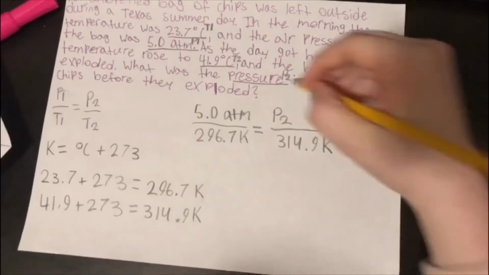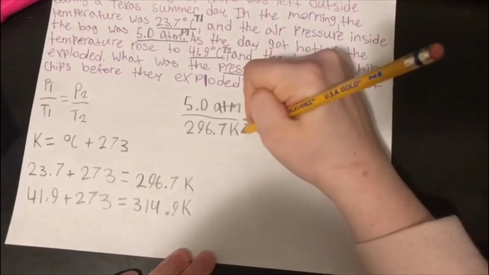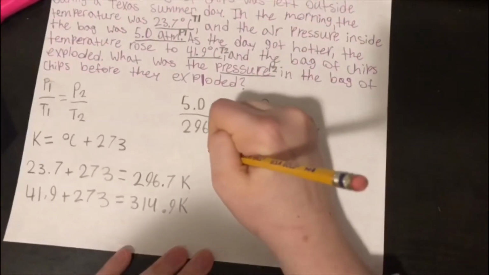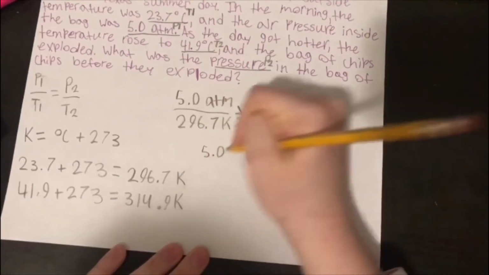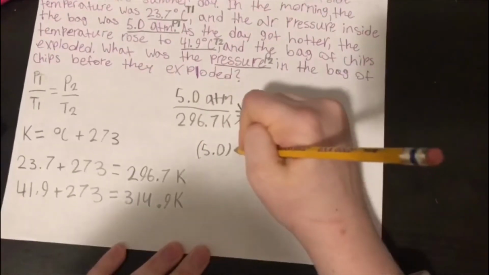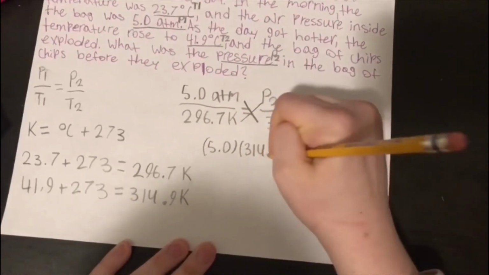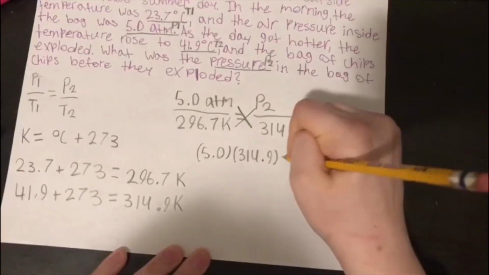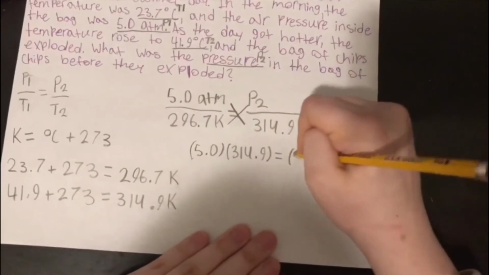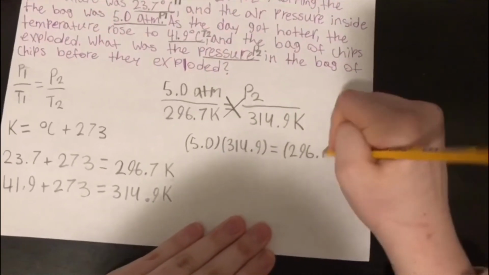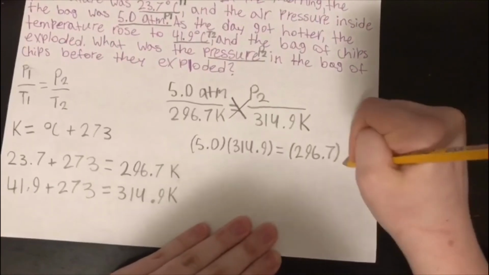So now what we do, I cross multiply, so that would be 5.0 times 314.9 equals 296.7 times P2.